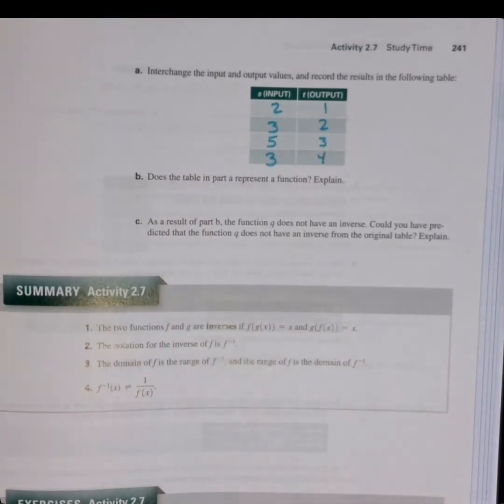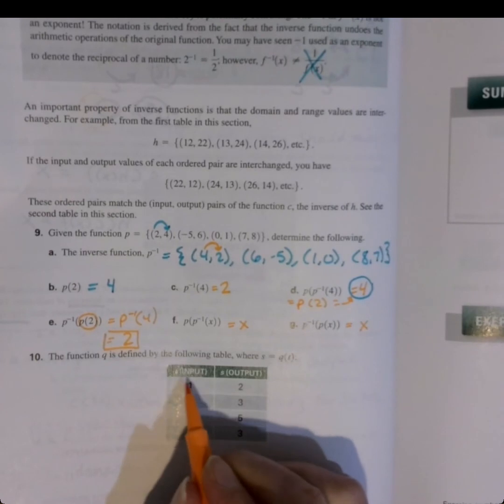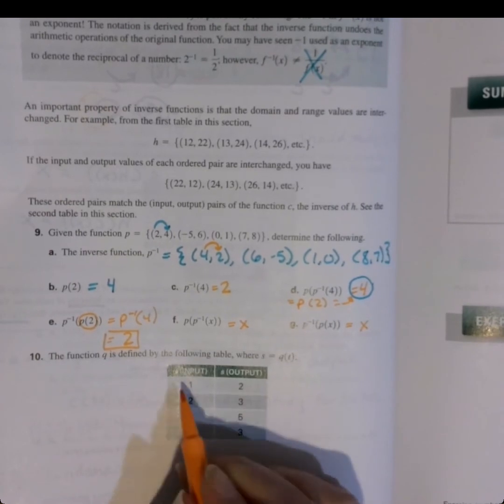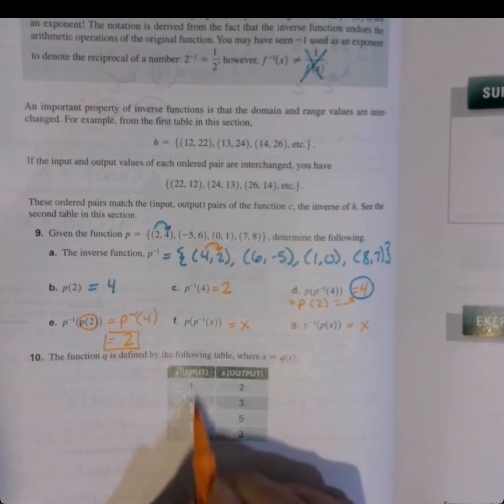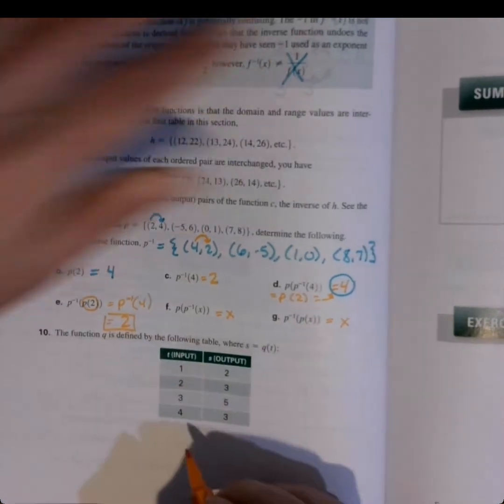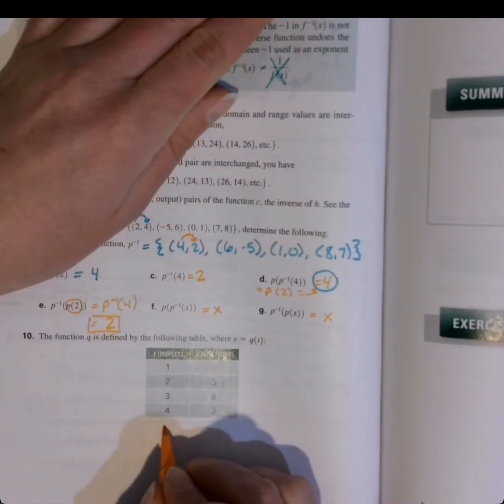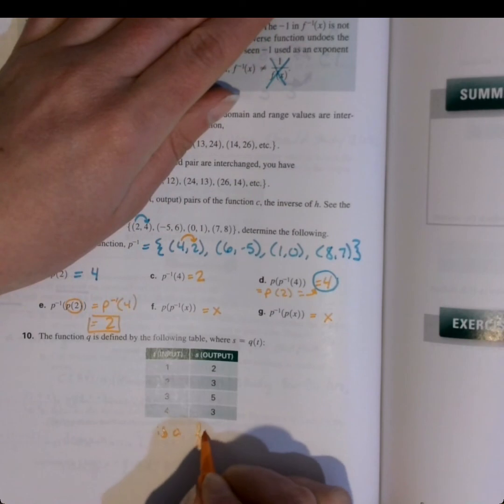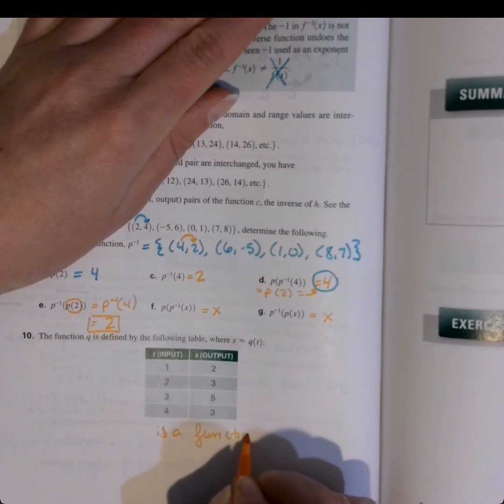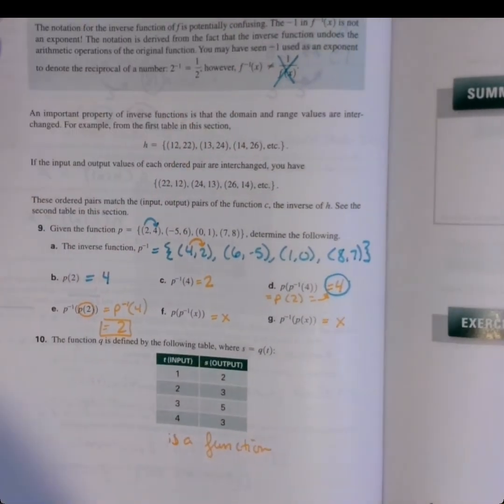Does the table represent a function? The original does. So back over to the original. Each of these inputs, 1 only happens once, it has 1 output. 2 only happens once, it has 1 output. So this one is a function. Just so we're clear, the original is a function.